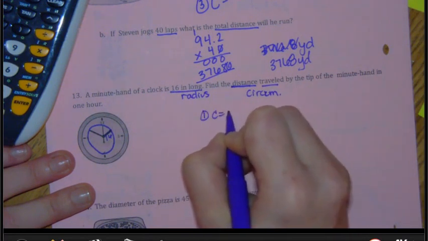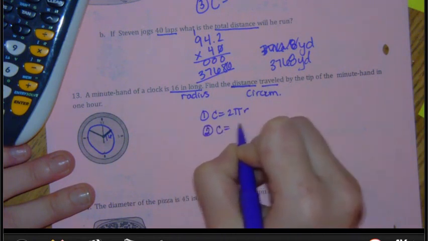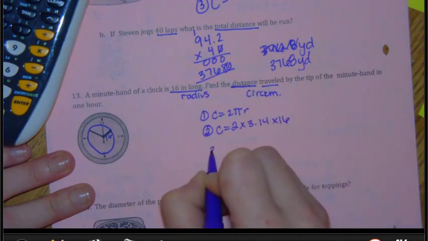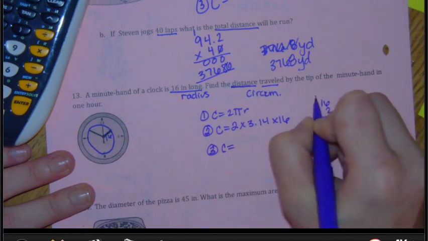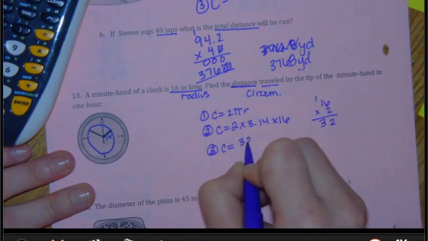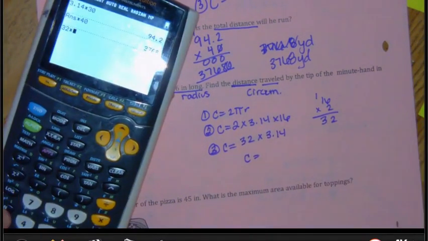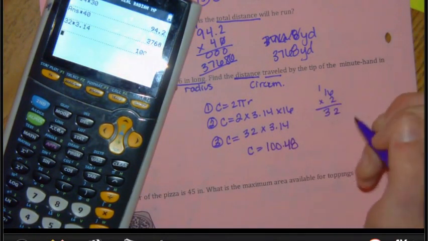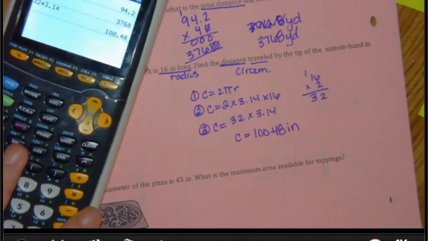So I'm going to use C equals 2 pi r since I have the radius. Plug in what I know. 2 times 3.14 times 16. Step 3, solve. 16 times 2 is 32. 32 times 3.14. C is equal to 100.48 inches.